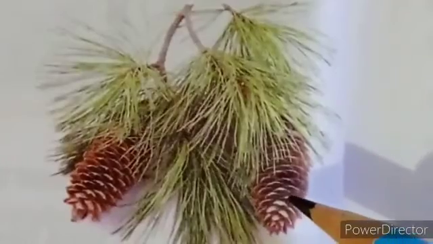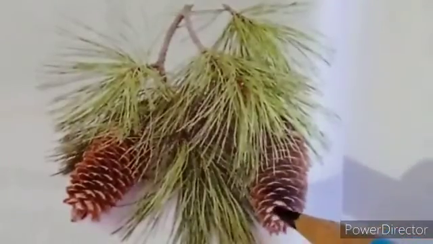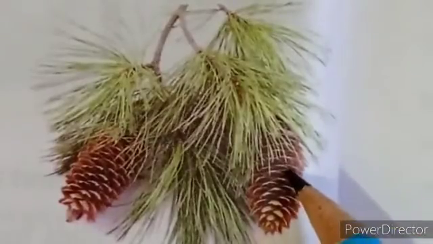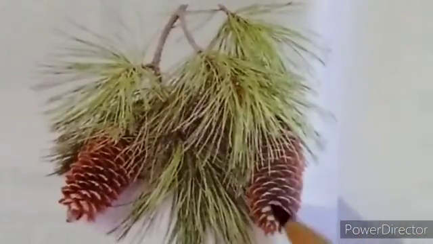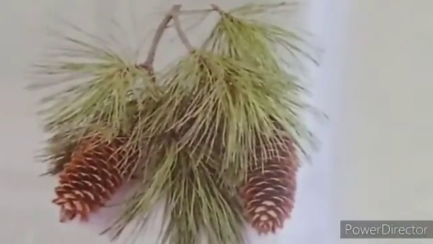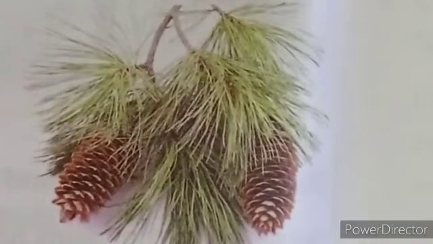And instead of flowers, these trees have cones. Students, all of you see here, these are the cones that contain seeds inside. So these plants are called coniferous plants. Apart from these plants, mountain regions have other trees also like apple, walnut and almond. All of you see here, this is an apple tree, a walnut tree, and this is an almond tree. These trees have round crowns. Coniferous trees have cone-shaped crowns, right?